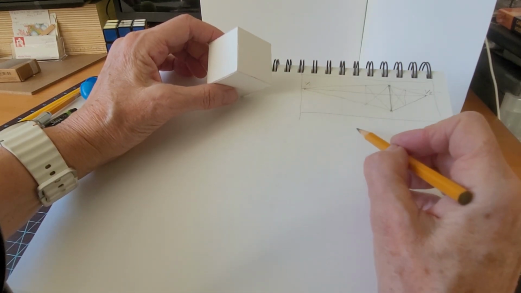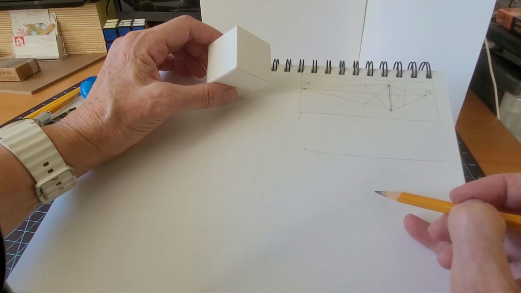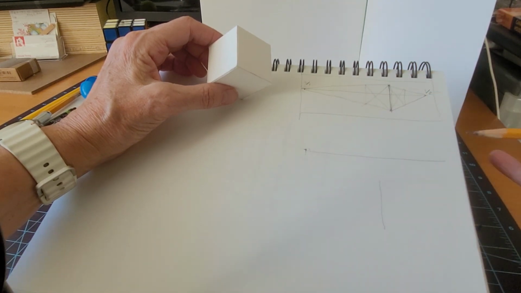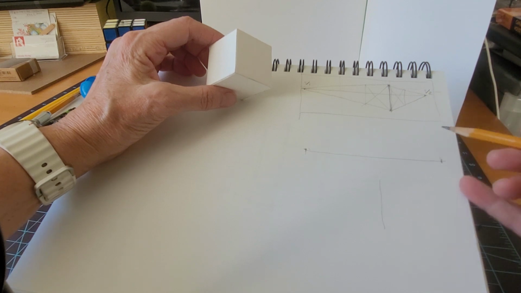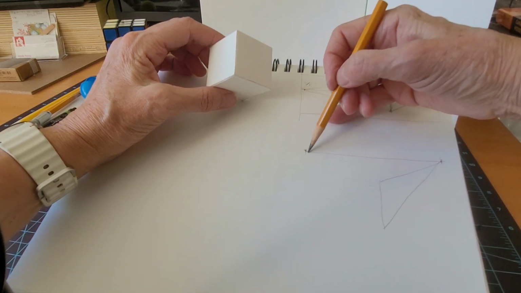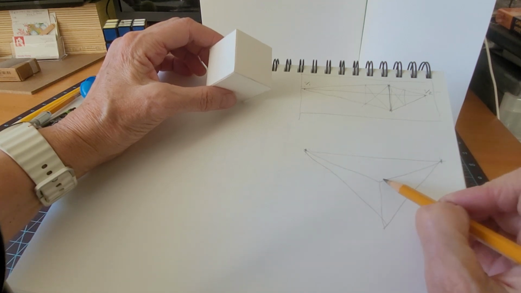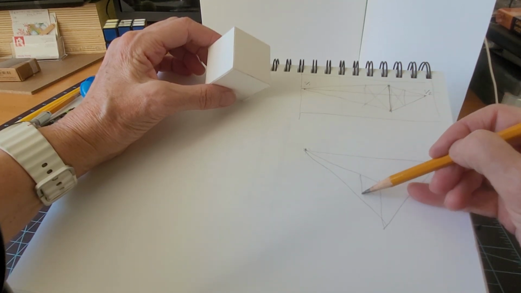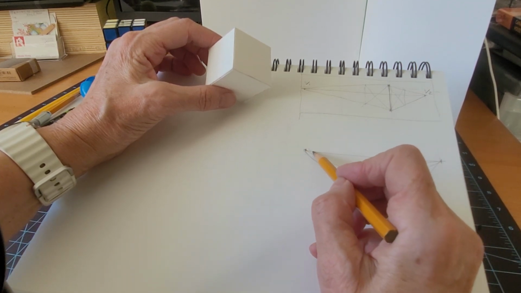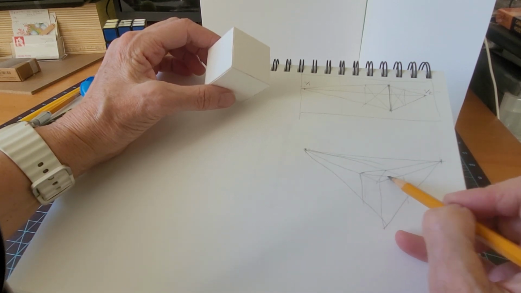If I have a horizontal line here a little bit higher than my object, and my object will be here, I still have two vanishing points here, and I have my object going to the vanishing point and showing me the upper part, and I go here to show that my object goes to the vanishing point on both sides.